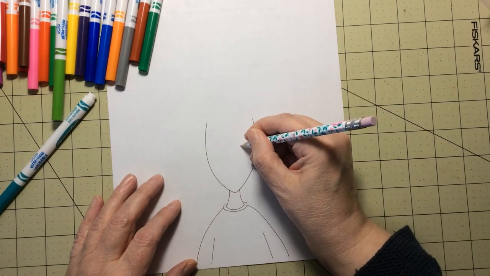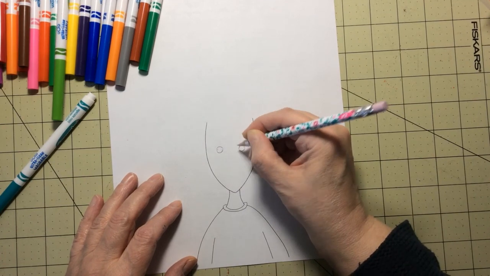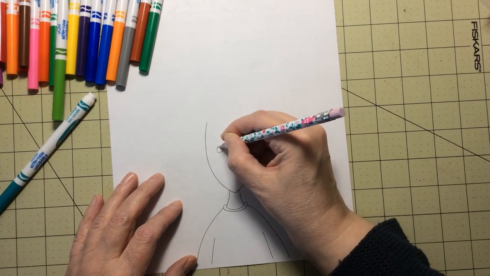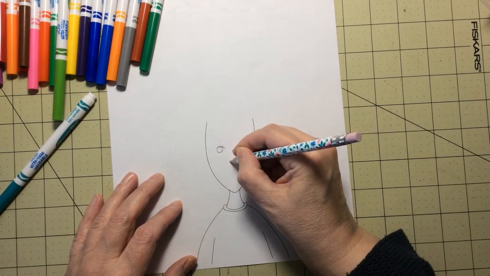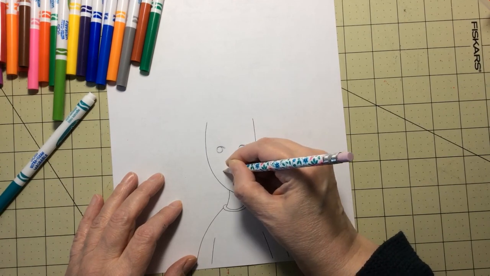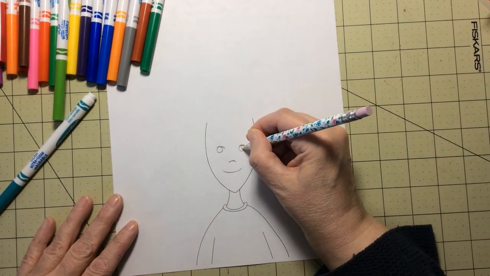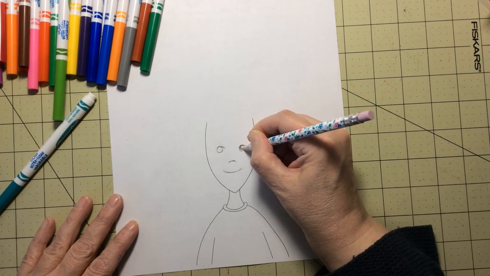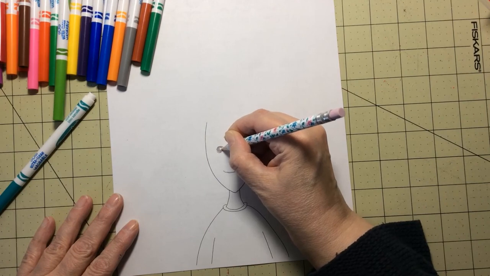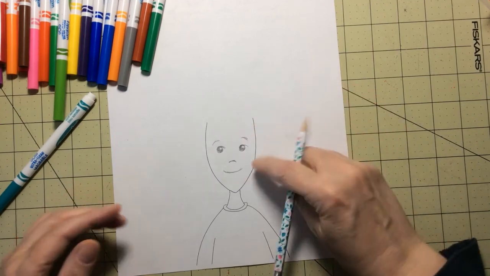I'm going to give my person some eyes, and you can put whatever kind of eyes you want. Then I'll give my person a little nose, and maybe a smile. Just like that. And then maybe I'll color in my person's eyes, give them a little highlight there and then color in the eyes. But you can do whatever kind of eyes or face you want. Maybe I'll give my person some eyebrows as well. All right, so there's my face.